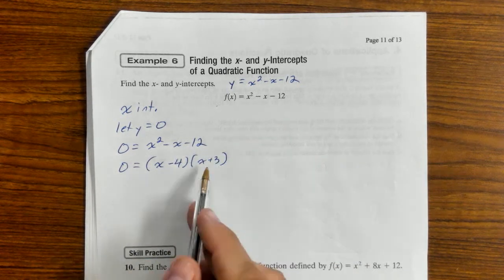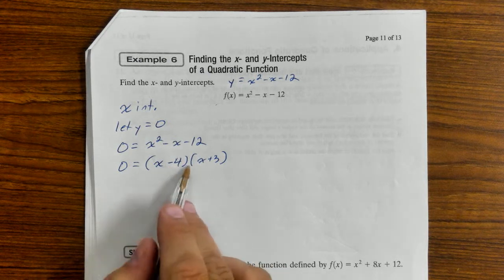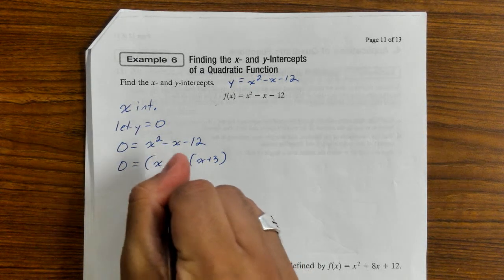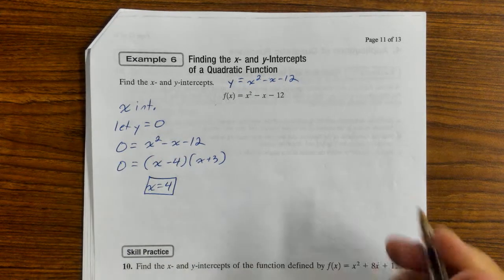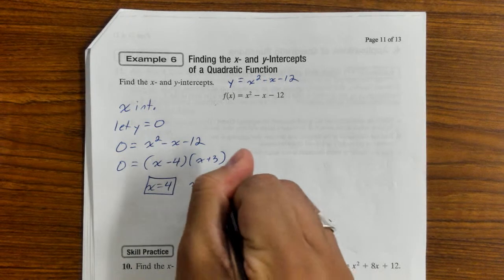Those are my factors set equal to 0. I can get my solutions by setting each factor equal to 0. From my first factor, x is going to be equal to 4. That is one of the solutions. The other solution is when x equals negative 3.